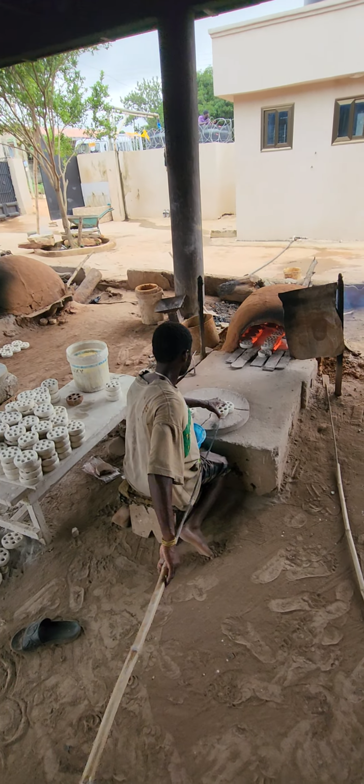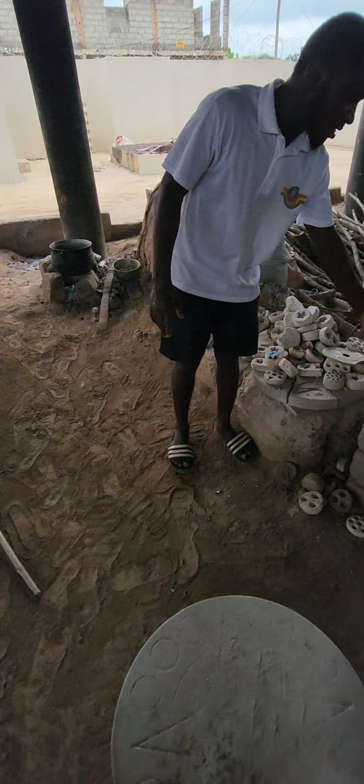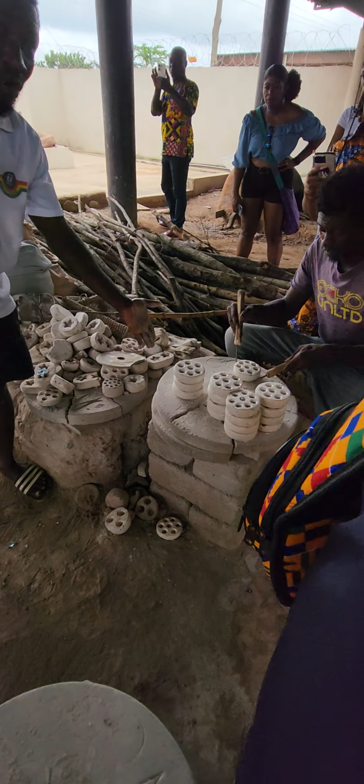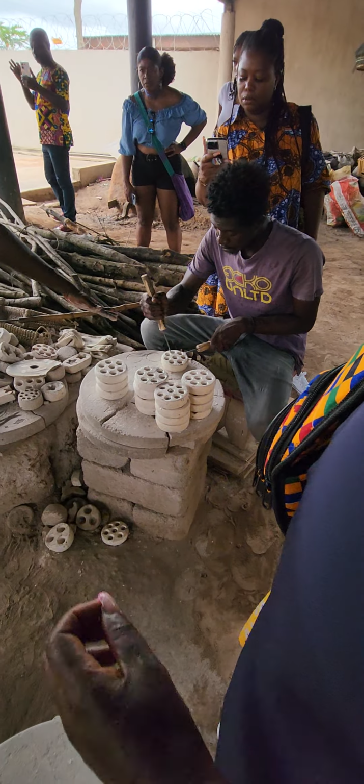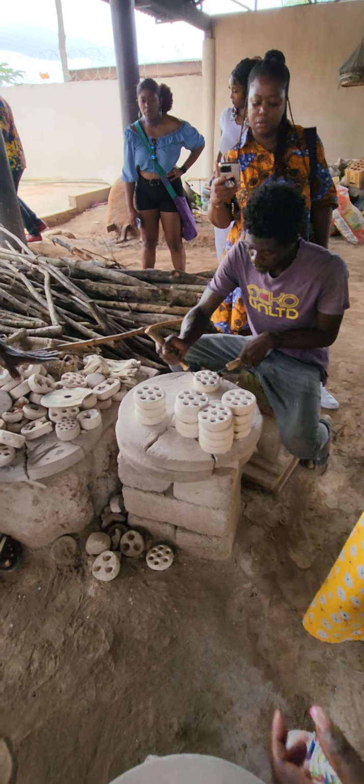So, when you get them, you break them out this way. There are no holes in them. I noticed they're hot. So he is now creating the hole while they're hot. Yeah, while they are hot.